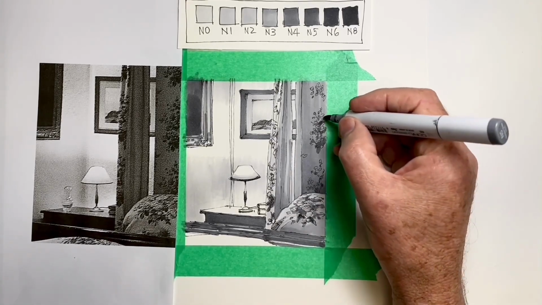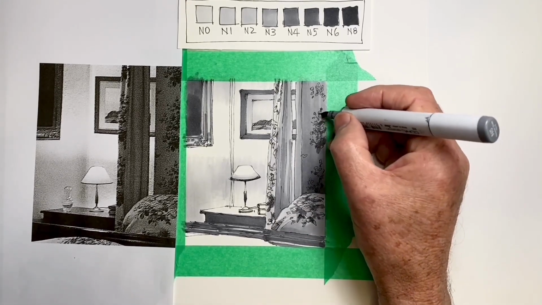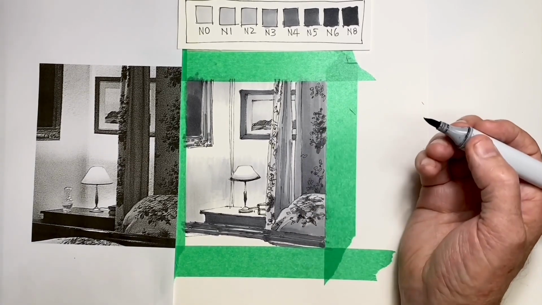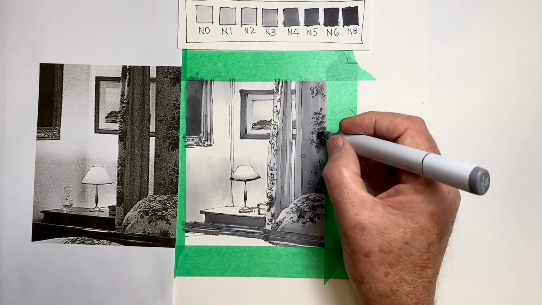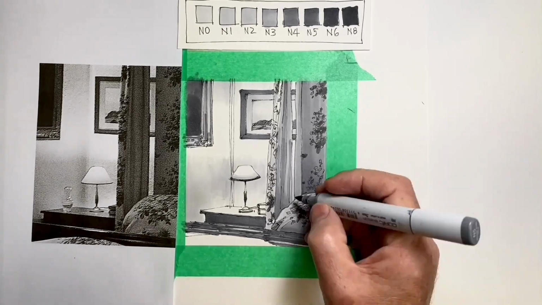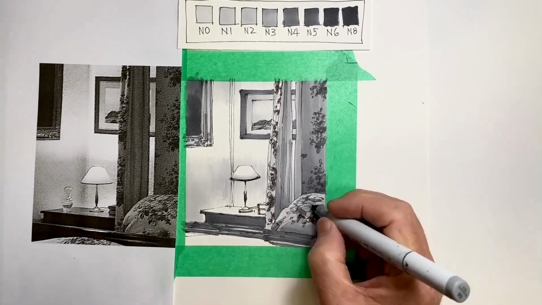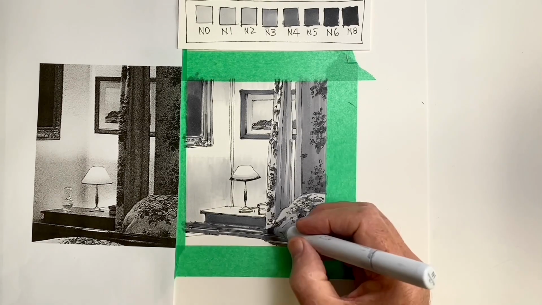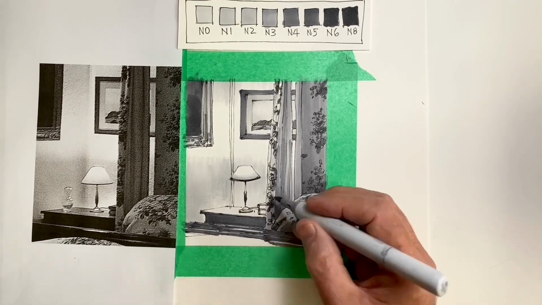Lines here for this floral decoration were very gestural anyway, and so I'm not trying to go inside those because I want to keep a very loose effect here. What we're trying to do is put contrasting tones next to each other because that creates a stronger effect.